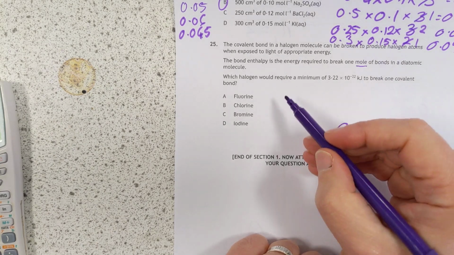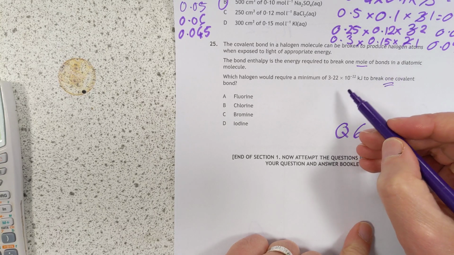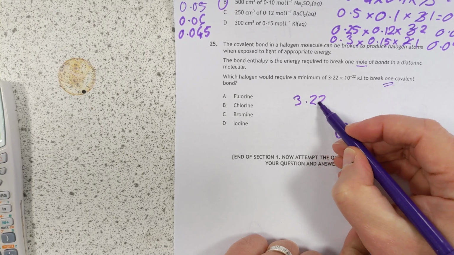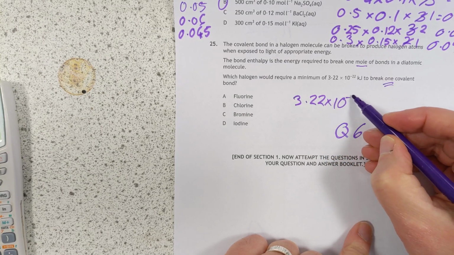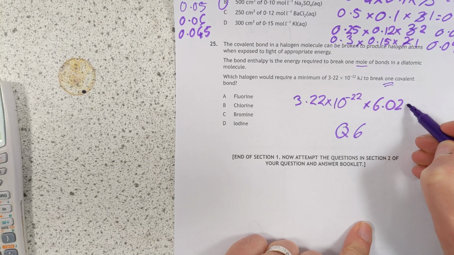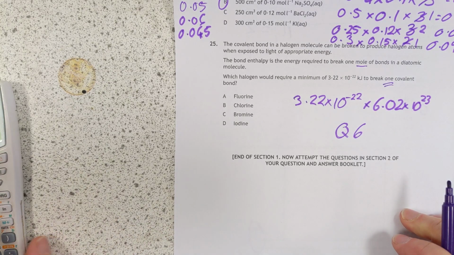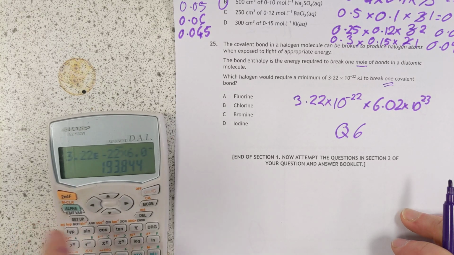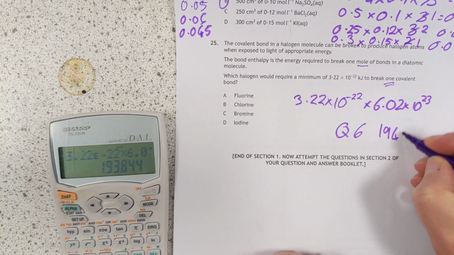So what you'd have to do is, this is 1 covalent bond, and this is energy per mole. So basically what you're doing is taking 3.22, multiplying it by Avogadro's number, because that will give you the energy to break a mole of bonds. 6.02 times 10 to the 23. 3.22 to the negative 22 times 6.02 to the 23 gives us 194 kilojoules.